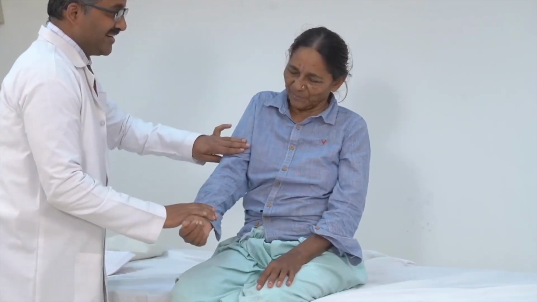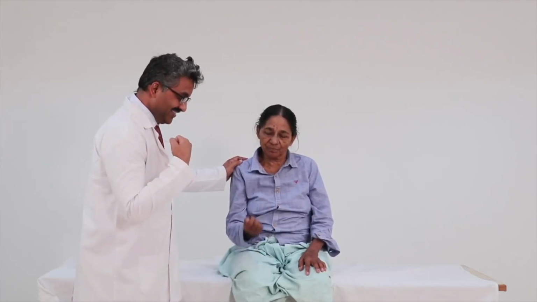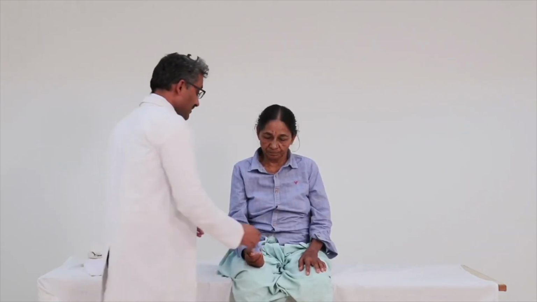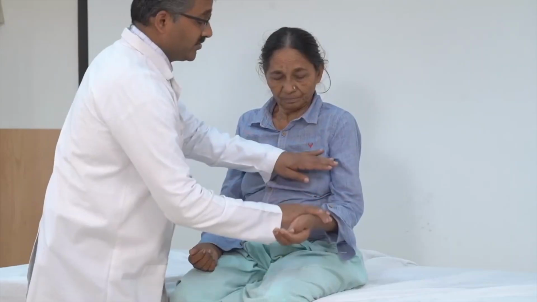She is not able to do, students. But without resistance, let me see whether she can do. She can do. So 4 minus. Okay, elbow flexion. Now elbow extension. Left side, let me check the elbow flexion.